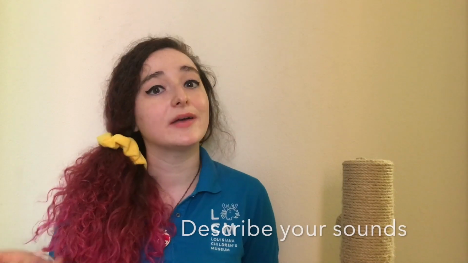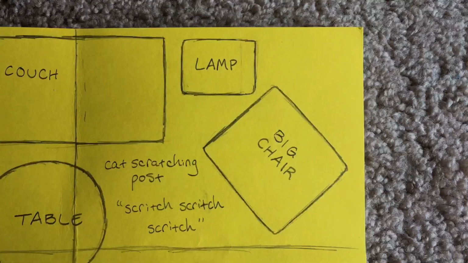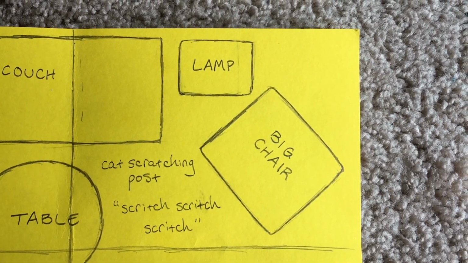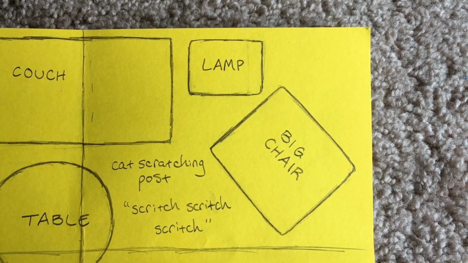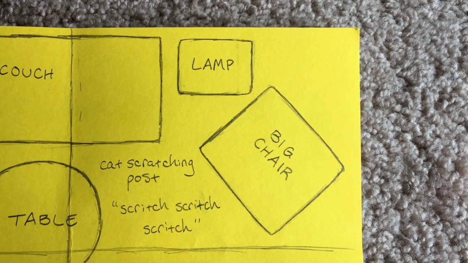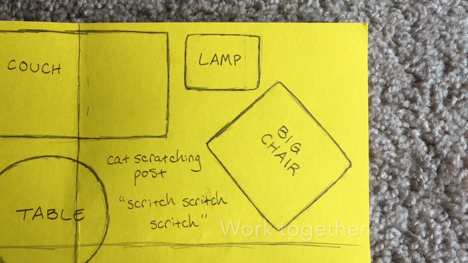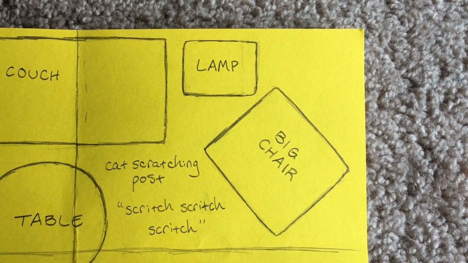But we can't just name the sounds we're putting in our soundscape. We have to describe them too. It can be kind of difficult to put some sounds into words, but that's okay because we can even be silly and make up our own words to imitate the sounds that we're using. To me, Moon using her scratching post sounds kinda like scritch, scritch, scritch. So that's what I wrote by spelling it out the best I could. I wrote it underneath where I put the name for my sound. Kids and caregivers will need to work together to find and name a sound for each spot on their map.